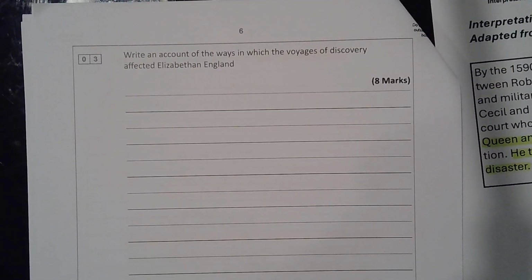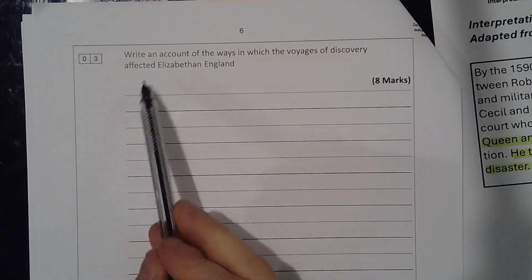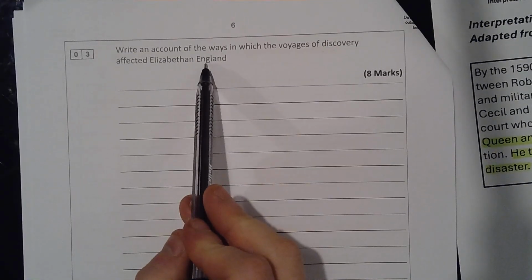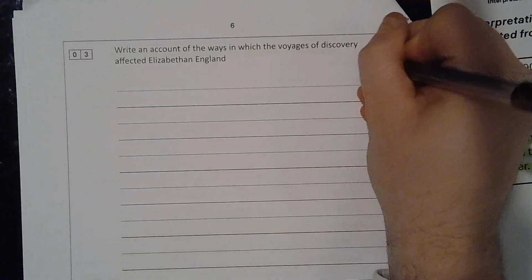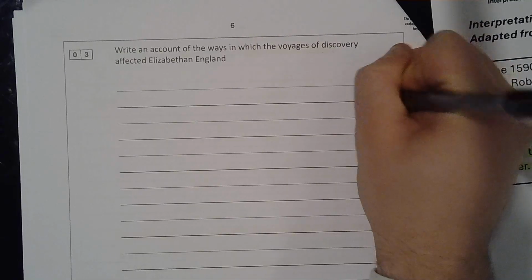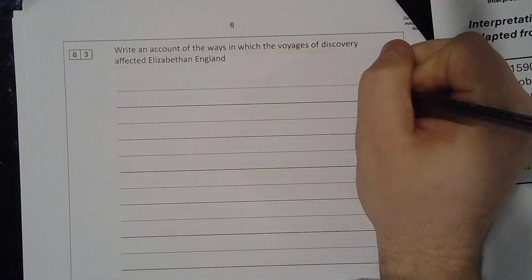Okay, Year 11, so let's move on to question 3 now, which is write an account of the ways in which the voyages of discovery affected Elizabethan England. And it's 8 marks, so I can see that it's going to be 12 minutes of writing time, which means I need 2 paragraphs as well.